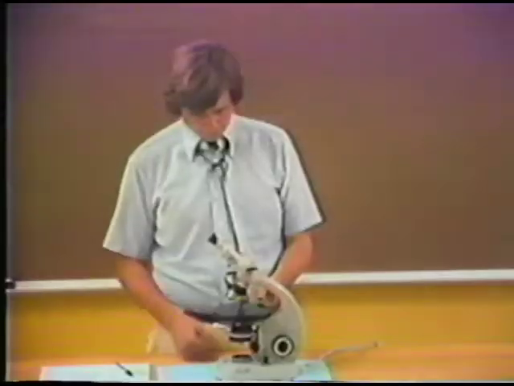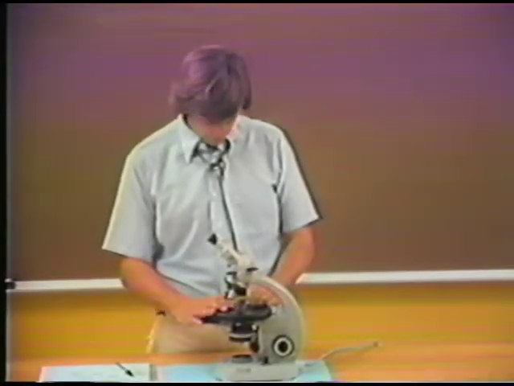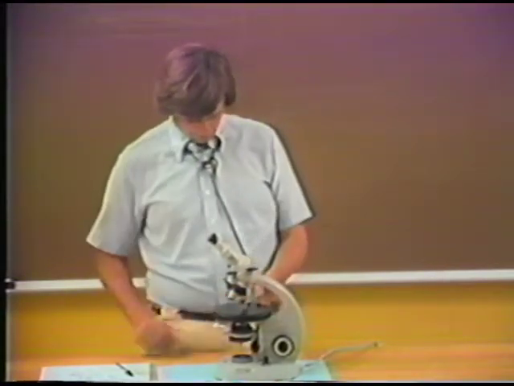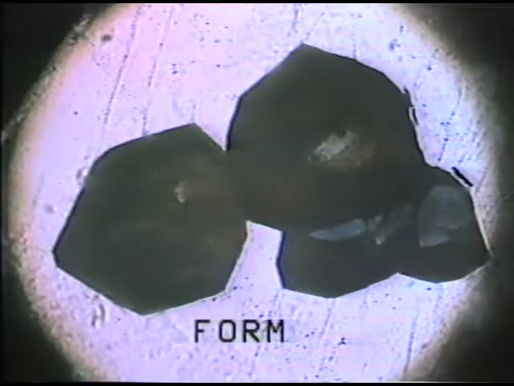Now, another thing we can see with tourmaline, and I'll just move to a different orientation of tourmaline, is the form of the crystal. Among uniaxial minerals, there are two kinds of crystal classes that we need to consider, the tetragonal and hexagonal crystal classes. And it's quite clear from looking at the tourmaline that it's a hexagonal mineral.